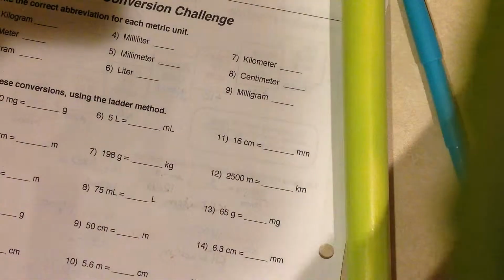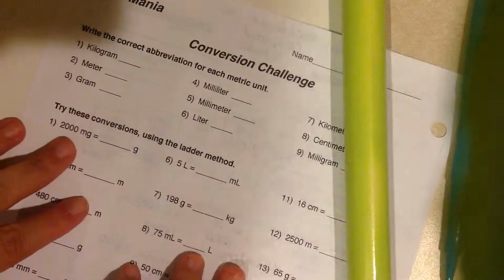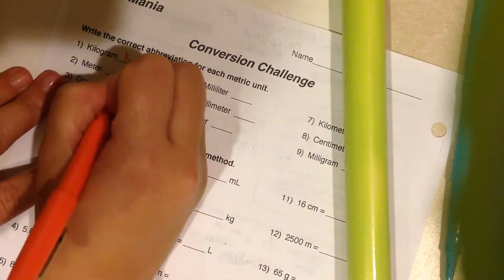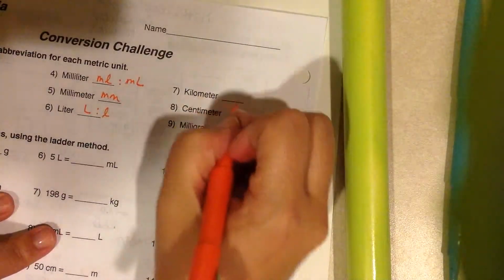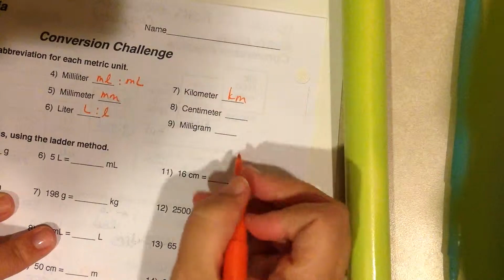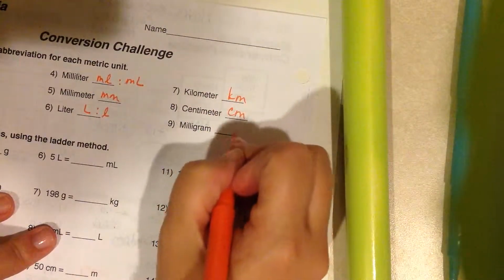So, real quick, we'll do some of these on the back. I think most of you guys got these right. kg is kilograms, m is meters, g is grams, mL is milliliters. Also, you'll see it like that, capitalized. Millimeters, liters or L, kilometer, centimeter, milligram.